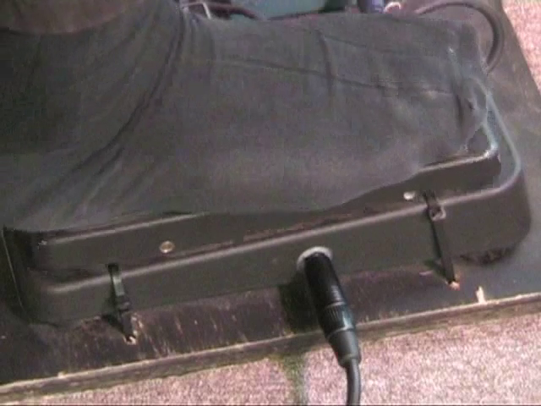Hello, welcome back again. So today in this lesson we're going to look at funk, and you might have noticed that I was using a wah-wah pedal then. That is a pedal on the floor and you rock it backwards and forwards and it creates this sound that goes wah wah wah wah.